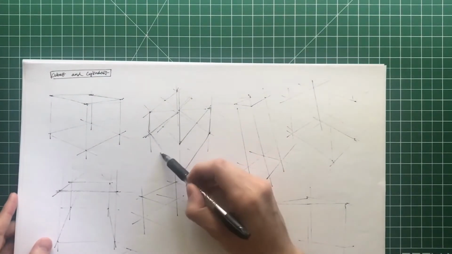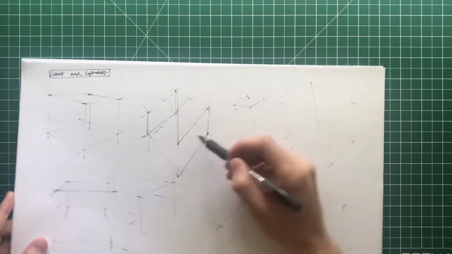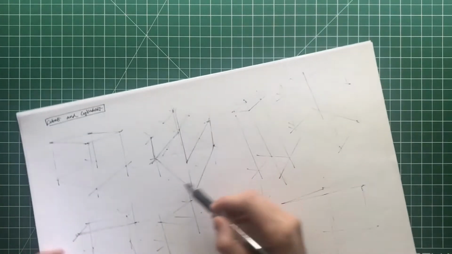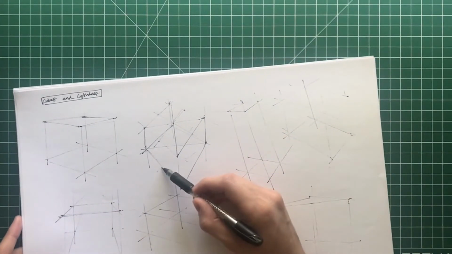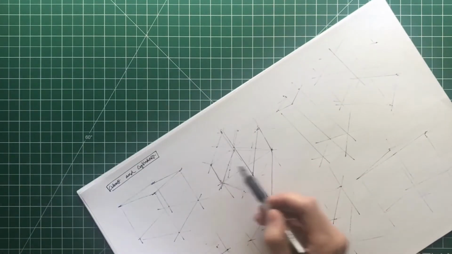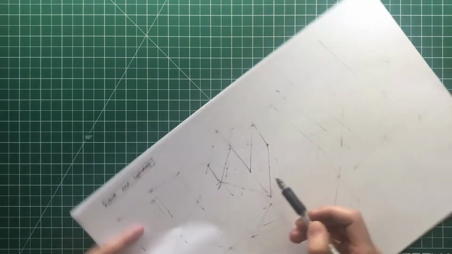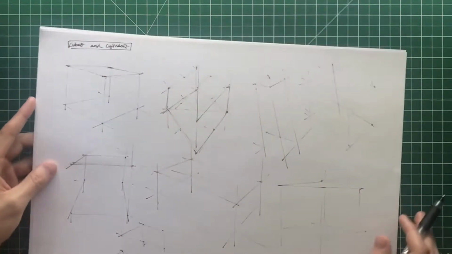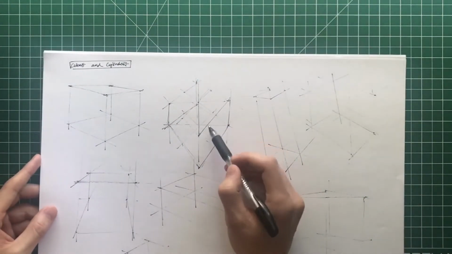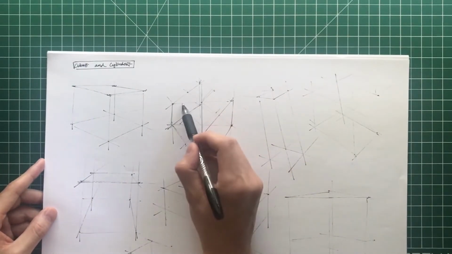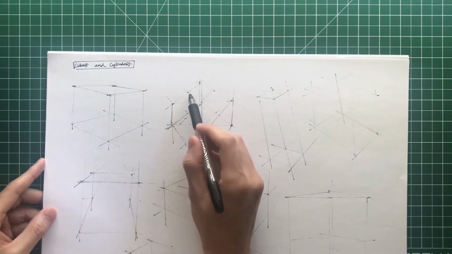Same thing down here on this plane. Find the center, follow through. Find the center on these lines, follow through. Alright, now that we have dividing lines, you can find reference points within those lines.